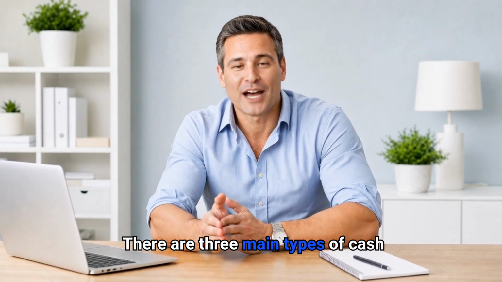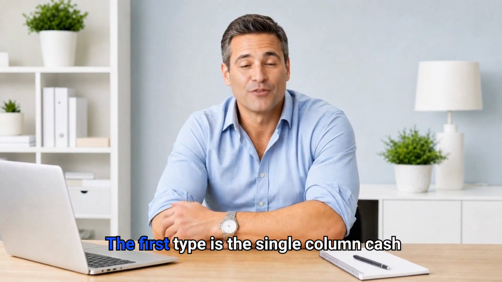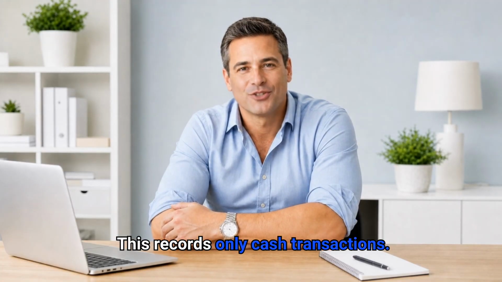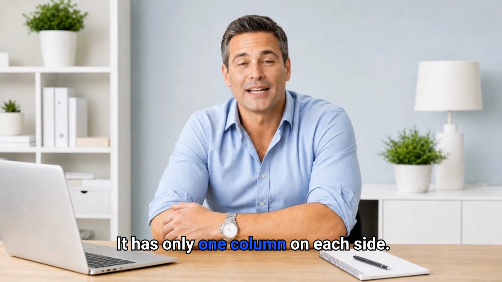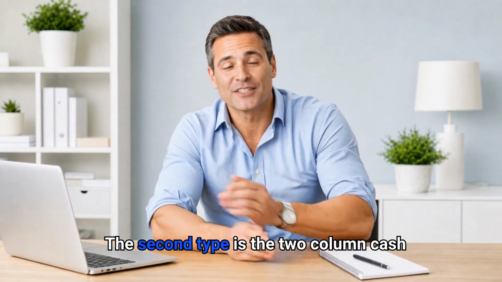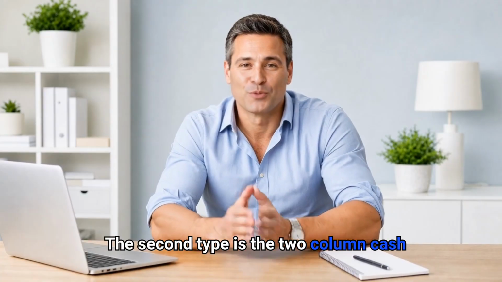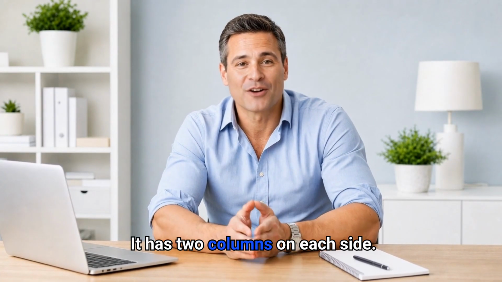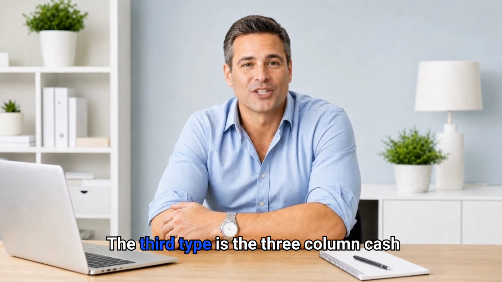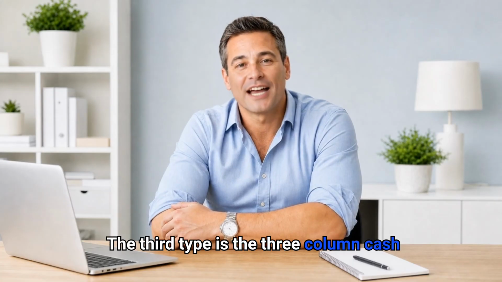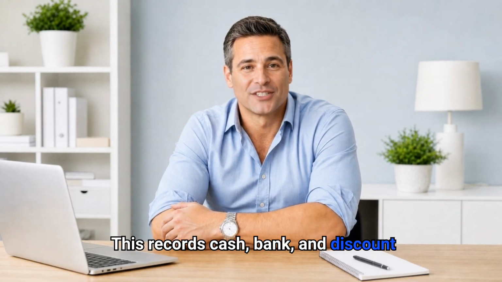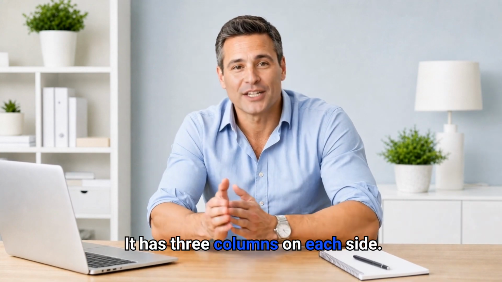Now let me explain the types of cash books. There are three main types of cash books. The first type is the single-column cash book. This records only cash transactions. It has only one column on each side. The second type is the two-column cash book. This records cash and bank transactions. It has two columns on each side. The third type is the three-column cash book. This records cash, bank, and discount transactions. It has three columns on each side.